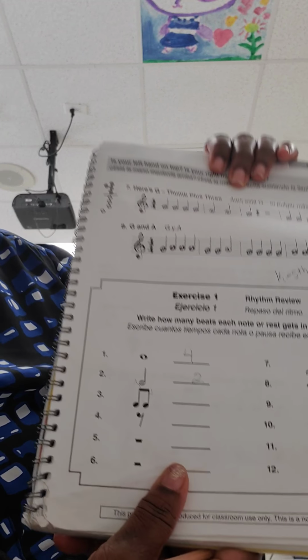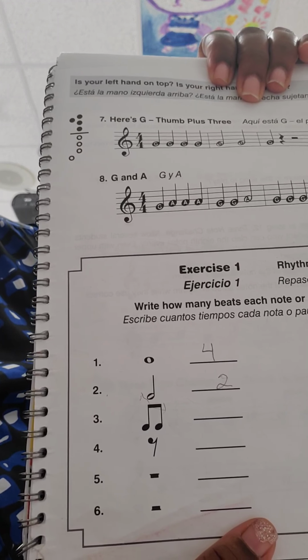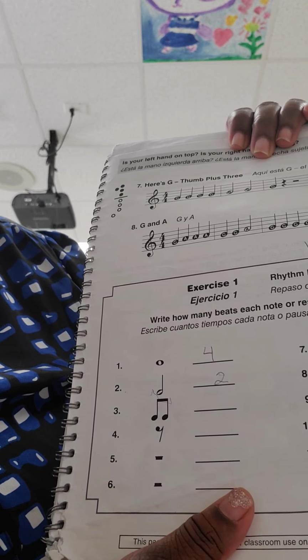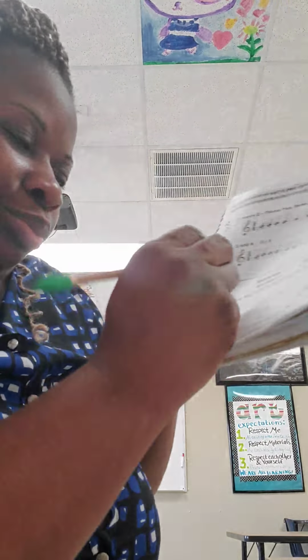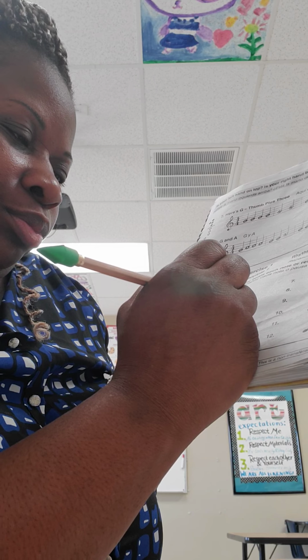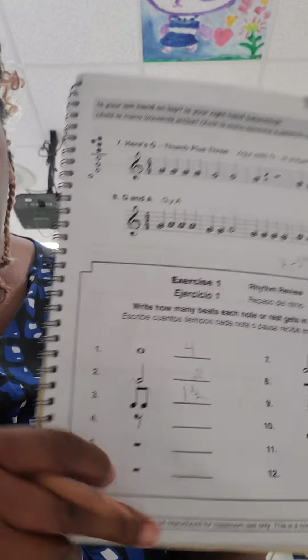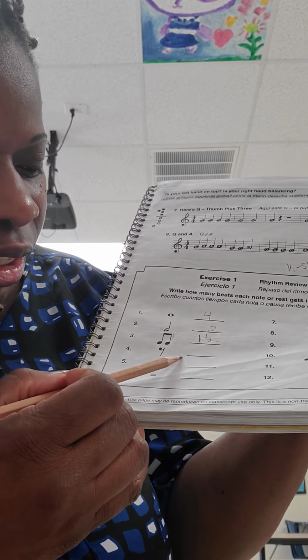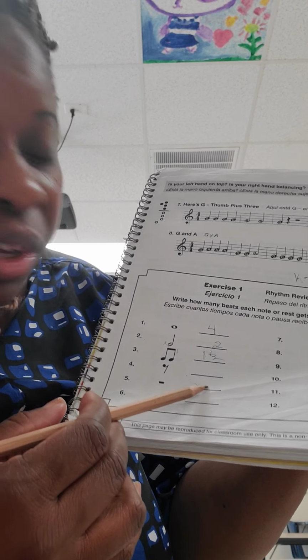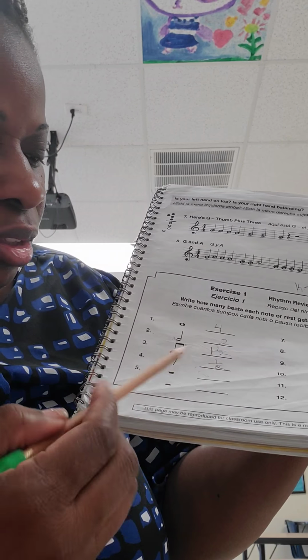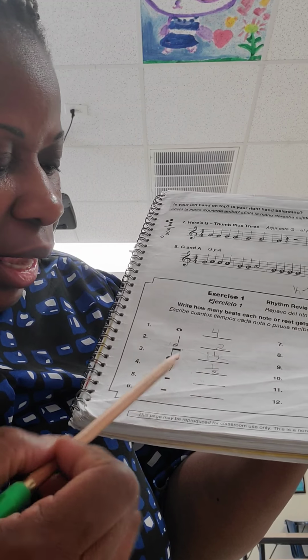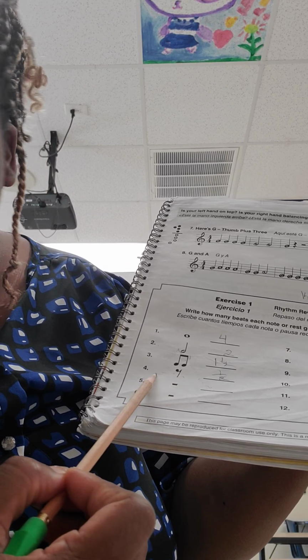How many beats does an 8th note get? If you said 1/2, you are correct. How many beats does an 8th rest get? It will also get 1/2 of a beat, but it is a silent beat. So an 8th note and an 8th rest are alike, but the 8th rest, you don't play.